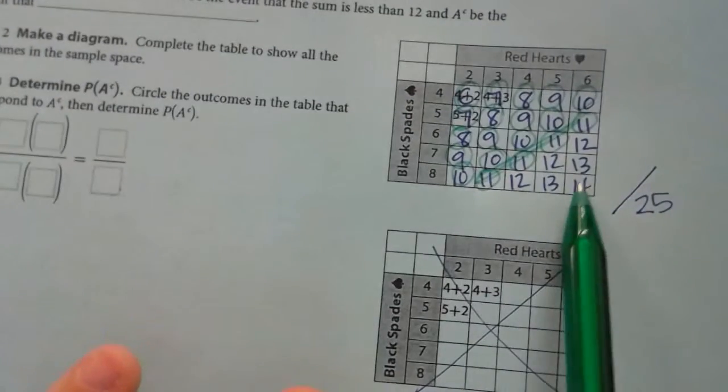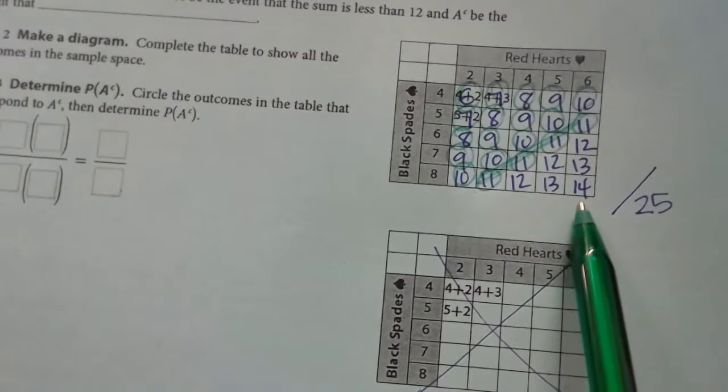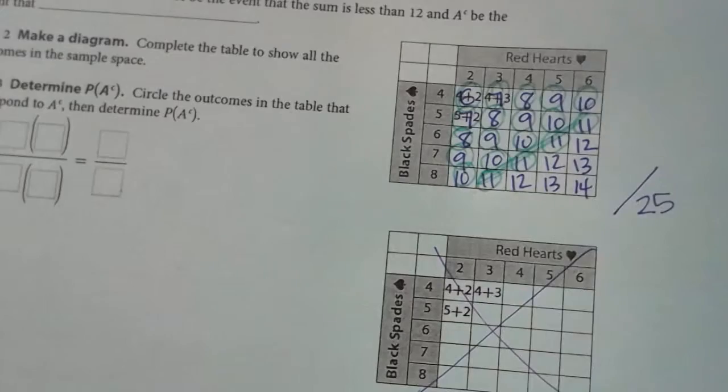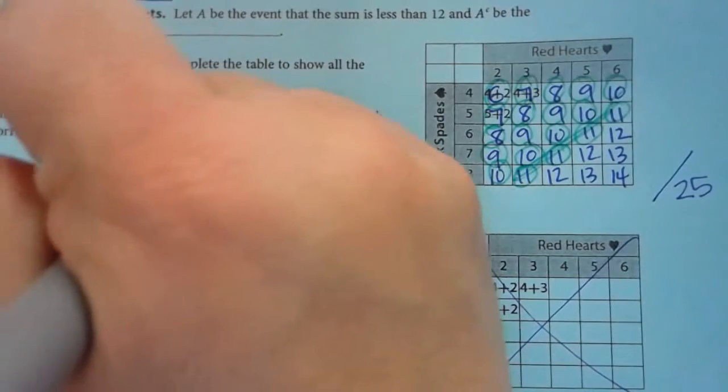So how many do we see that are not circled? There were 6, right? 6 that are not circled. Which means how many are? 19, good. The probability of getting something less than 12 would be 19 out of 25.